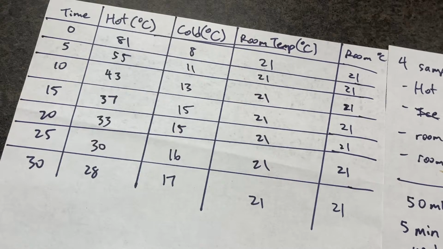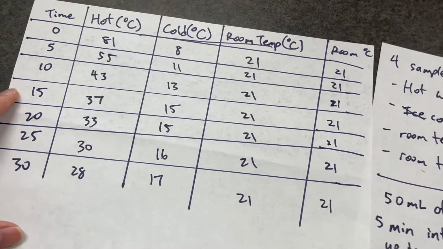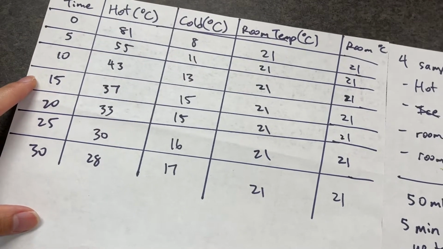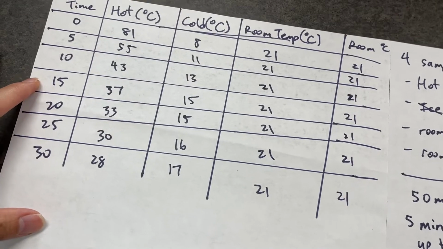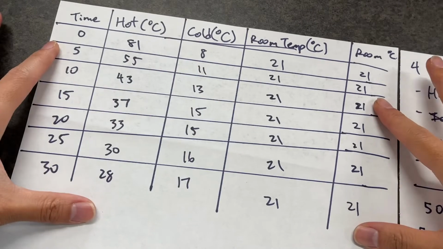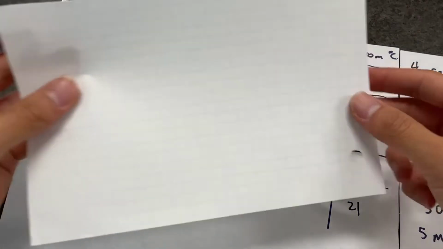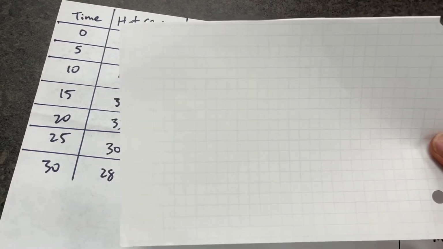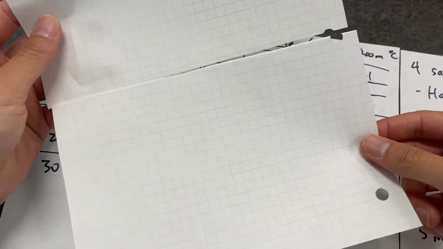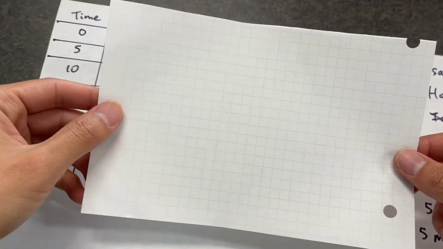Hi science students, so this is part 2 of our collecting data table and graph from our previous hot water cooling and cold water warming experiment where we were tracking the temperatures over 30 minutes. We have this data table that now we're going to put onto a graph. And what I did was I took a piece of graph paper, regular size graph paper, and I cut it in half so that this can stay in our science notebook.